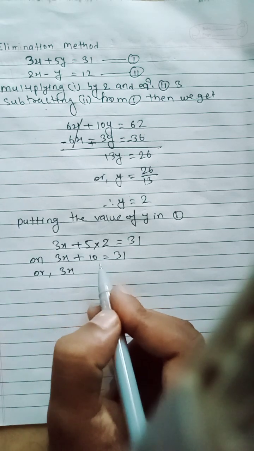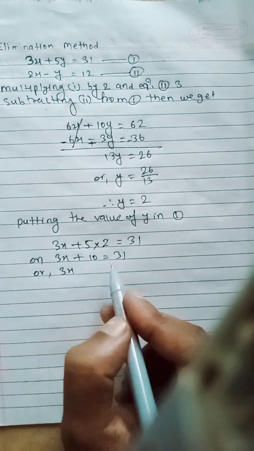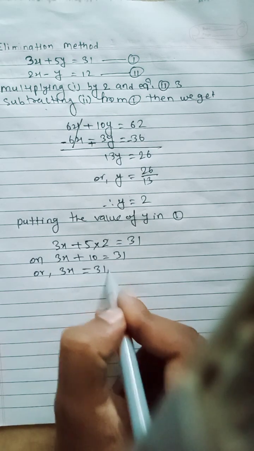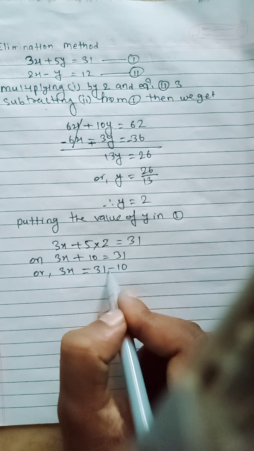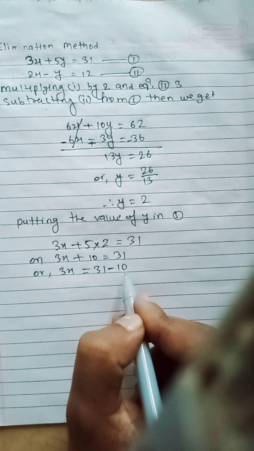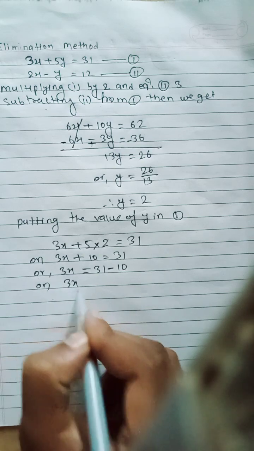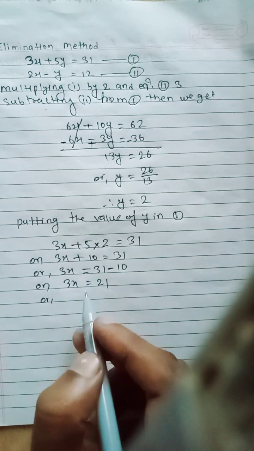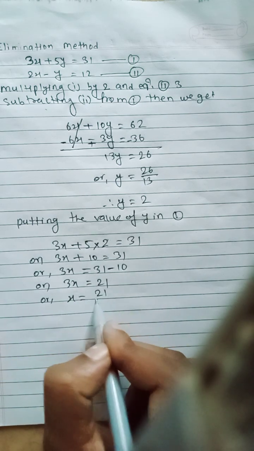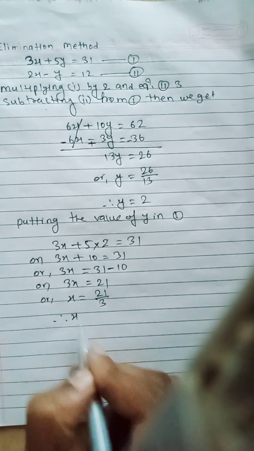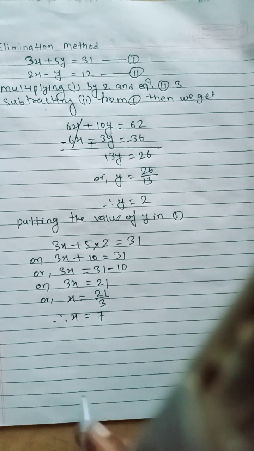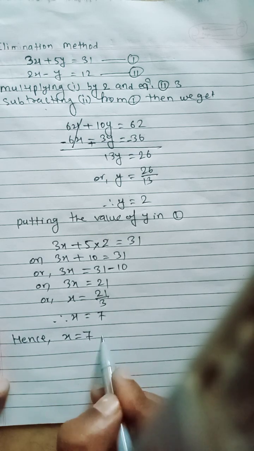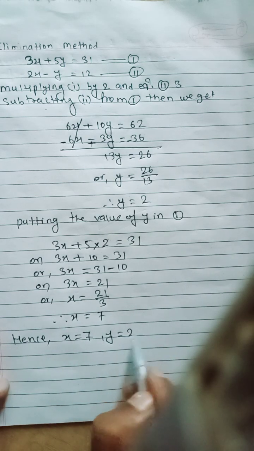Here 10 is positive on the left side, so we subtract 10 from each side, and we get 31 minus 10, which is 21. Since 3 and x are multiplied, 3 divides 21, so x equals 7. Hence x equals 7 and y equals 2.